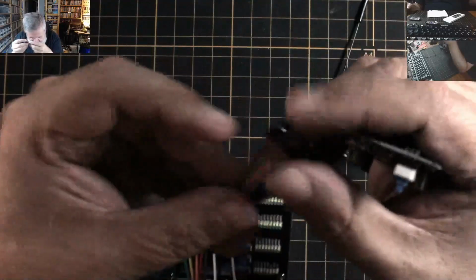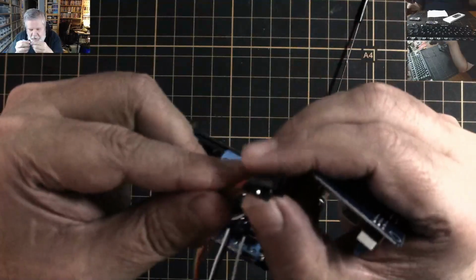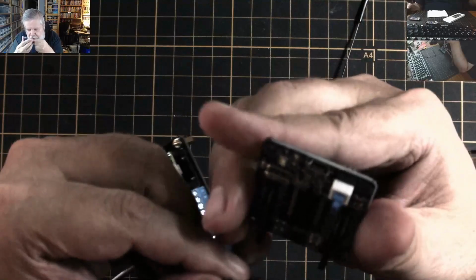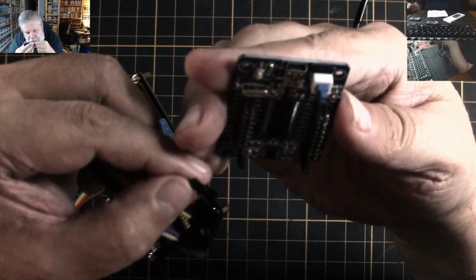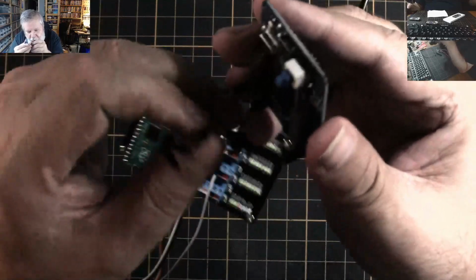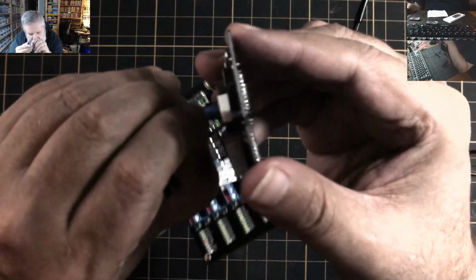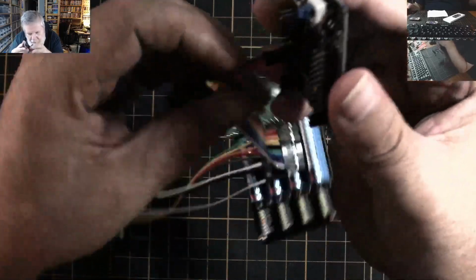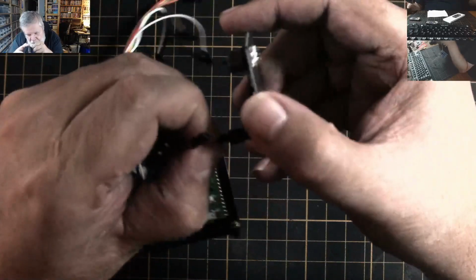So I know that the brown wire is 0. So we just have to find PB0 on here. PB0 right there. And then the red wire was PB1. Orange wire being PB2.